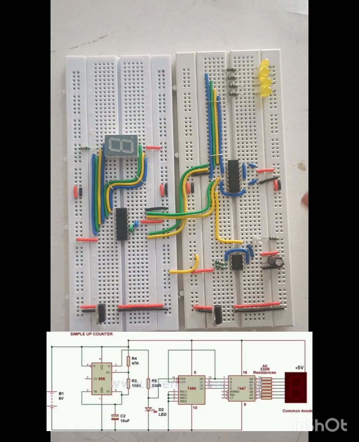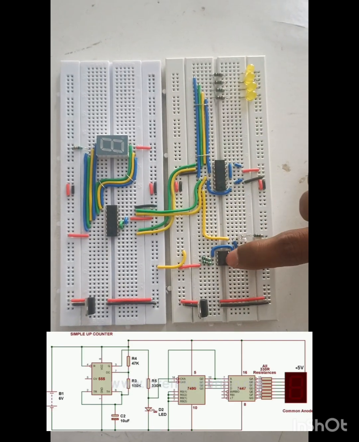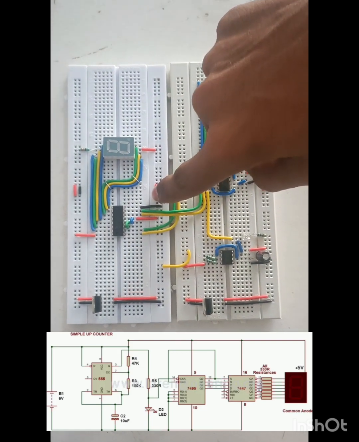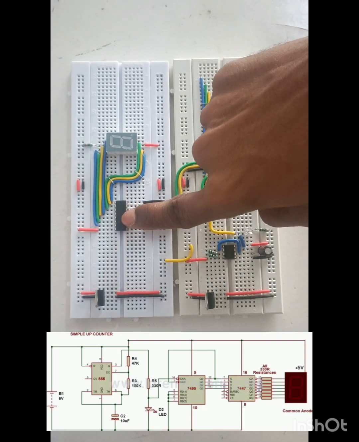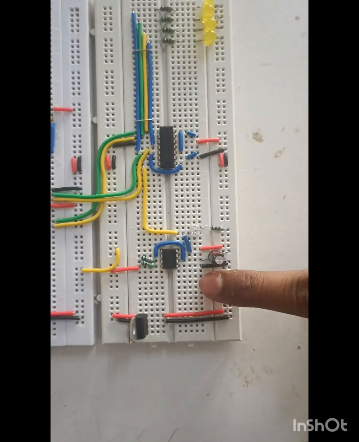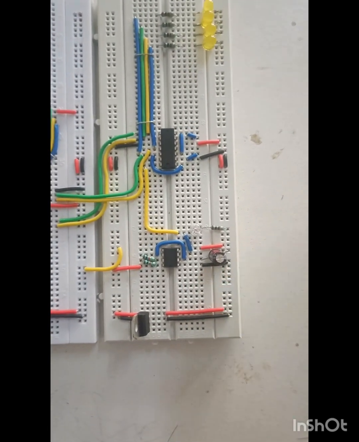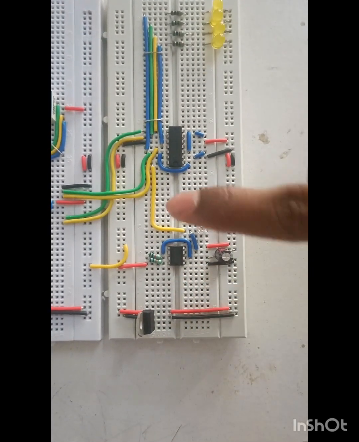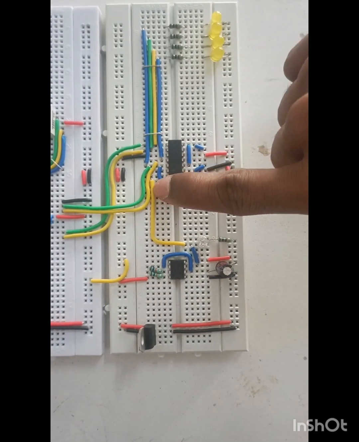This is the circuit of the decade counter using IC 7490 and timer IC 555, and this is the circuit of the 7 segment display using IC 7447. This is the circuit of pulse generation using IC 555. The output is taken from pin number 3 and given to the IC 7490 at pin number 14.